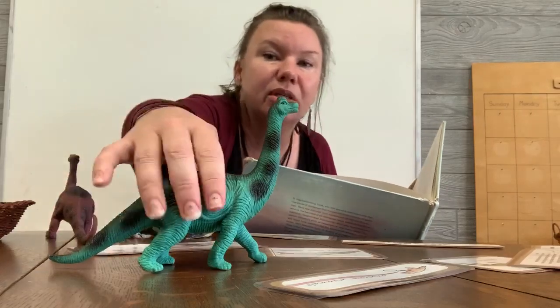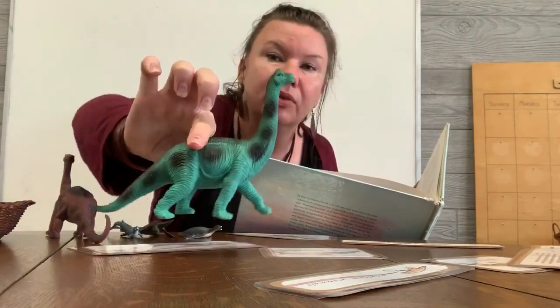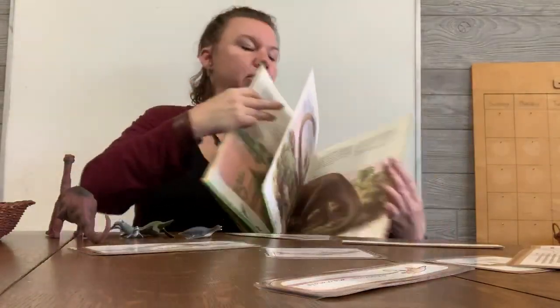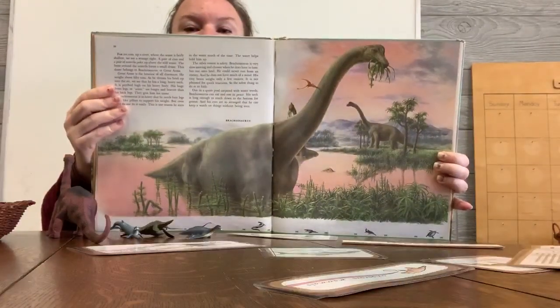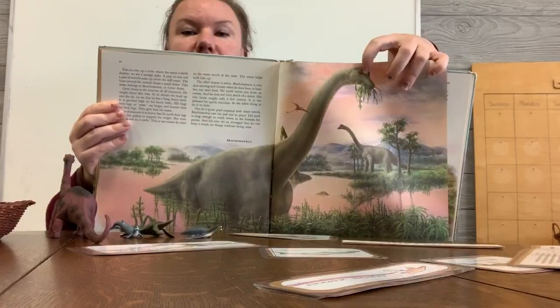Okay, so I'll show you the picture and you see if you think we found the right one. See the dome on top of his head? Long neck.